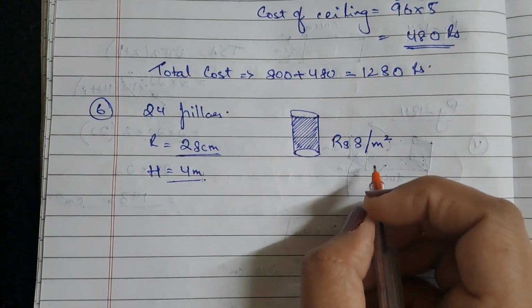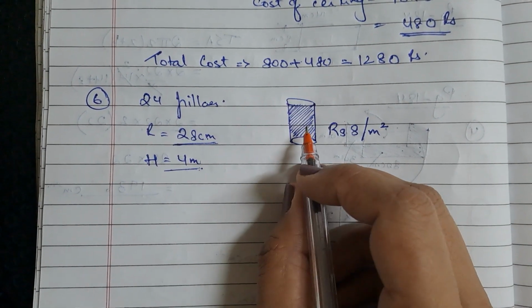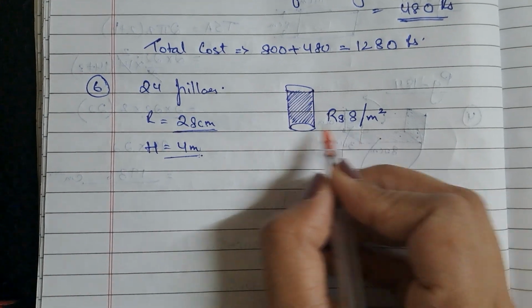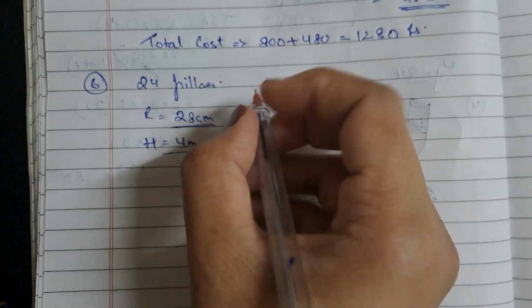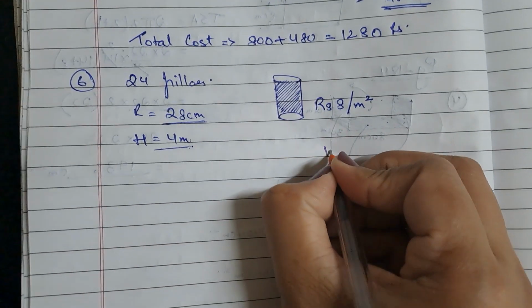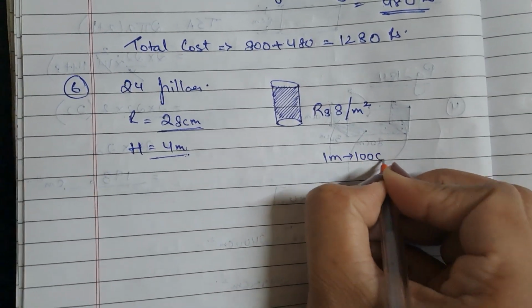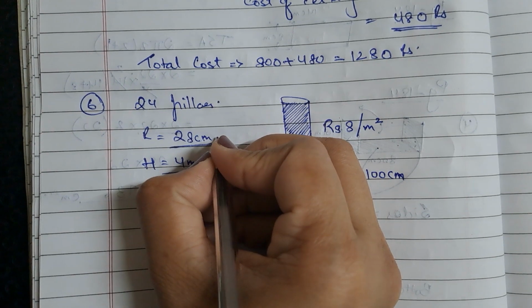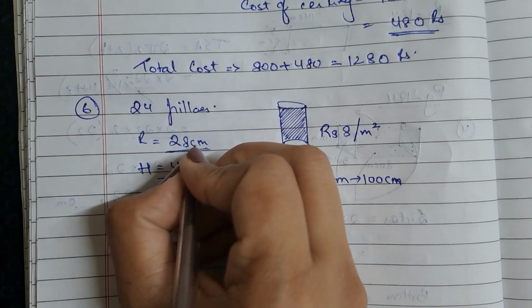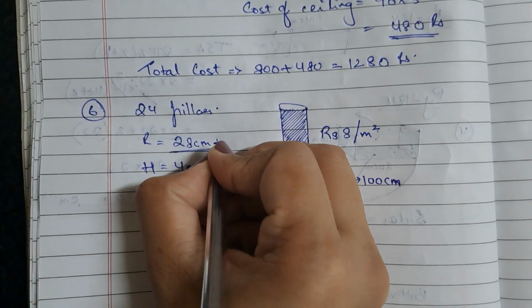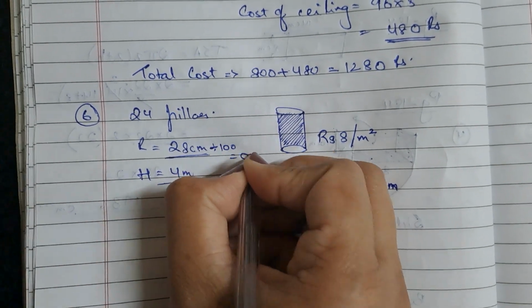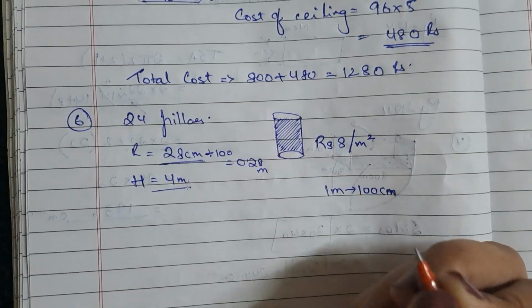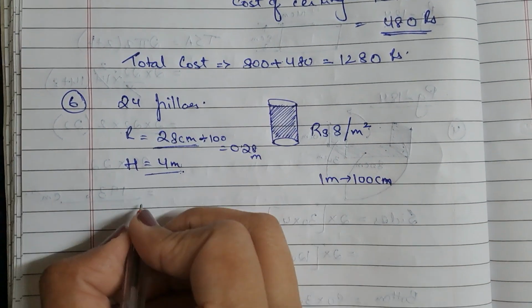Okay, so what am I going to find? I'm going to find the CSA, but it is in meter square. So let's convert this into meter square. We know 1 meter is 100 centimeters, so when it converts, what am I going to do? Divide it by 100. So it becomes 0.28 meters. Okay, let's start finding the CSA.